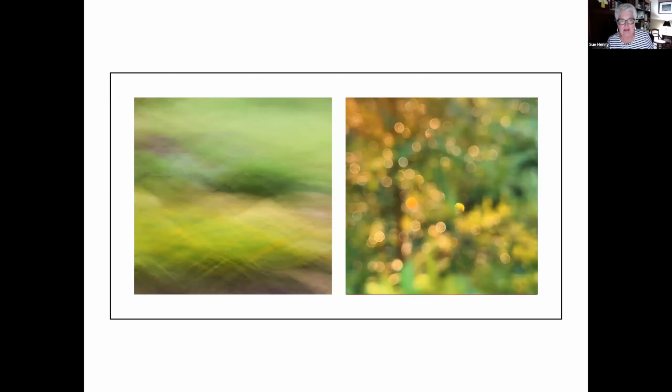I was challenged by a small photography group that I'm in to put together a body of work in diptych form. And my body of work for this challenge, I call Theme and Variations. In this particular example, the image on the left side I call Legato, and the image on the right side I call Staccato.